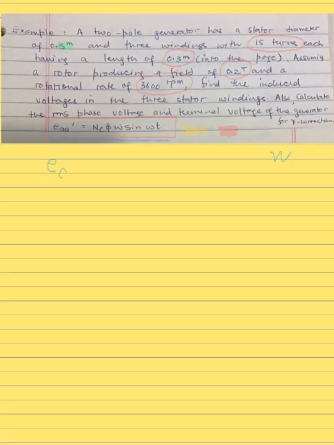So in that case, the induced voltage in phase A of the stator winding will be N_C, which is the number of turns, which is 15 in our case.